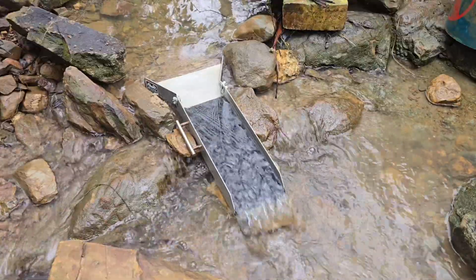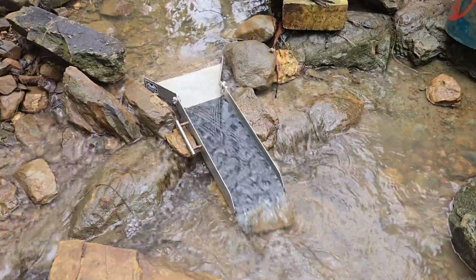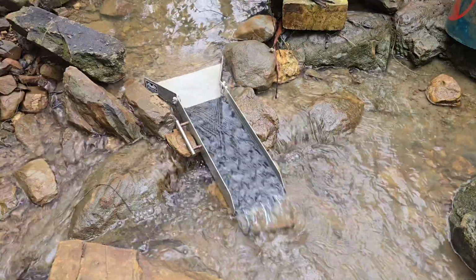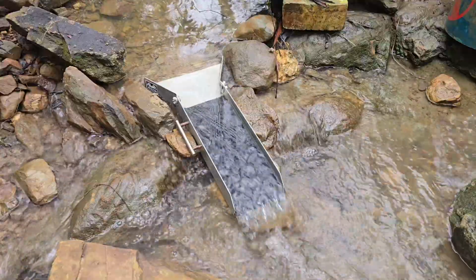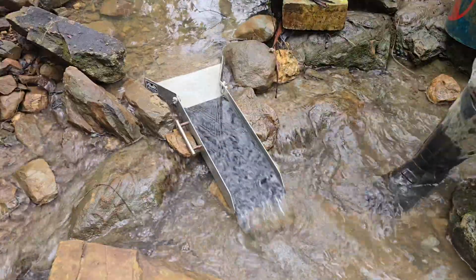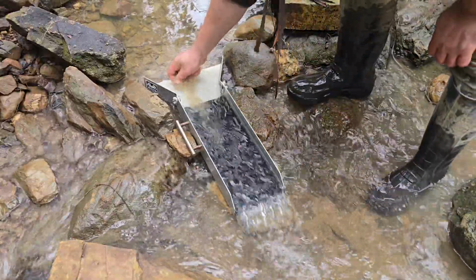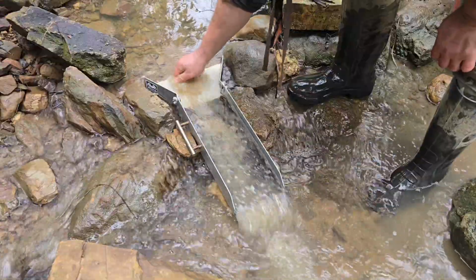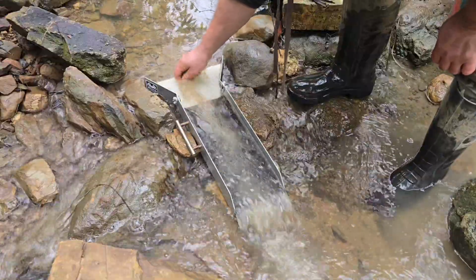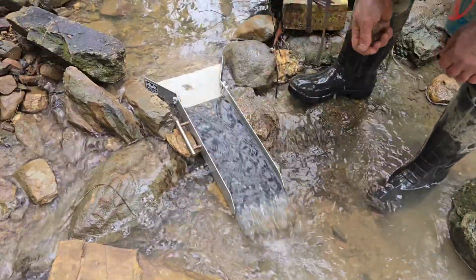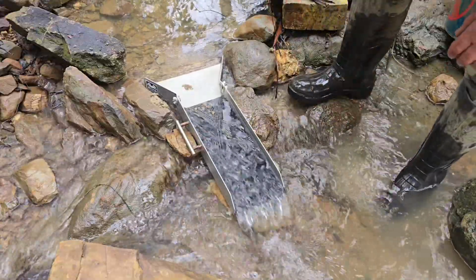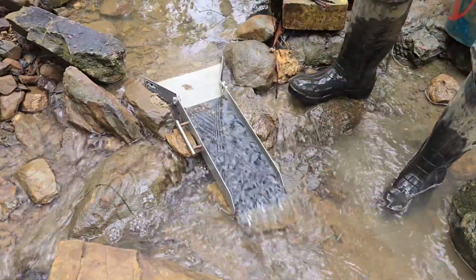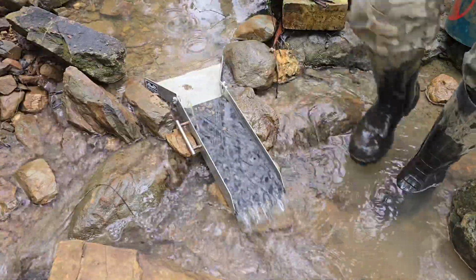The first thing I also like to do is just get a little bit of material and run it down the sluice. Make sure the water flow is good. Make sure it's going to clear the sluice as well.